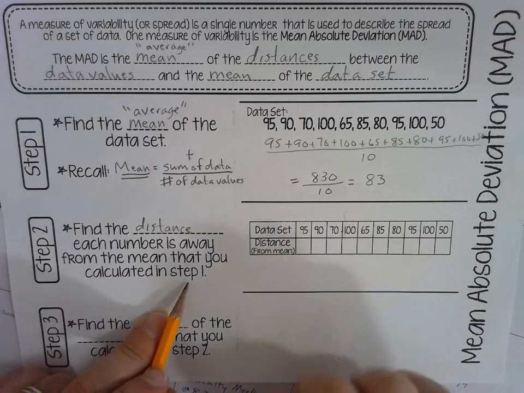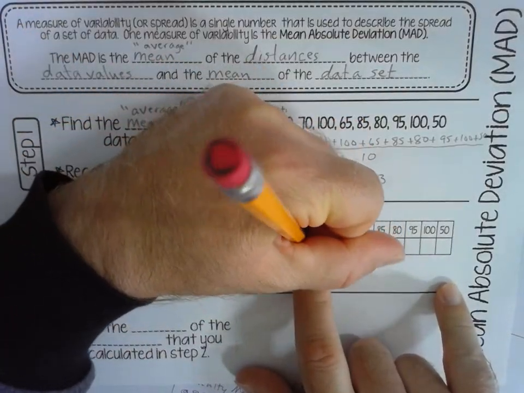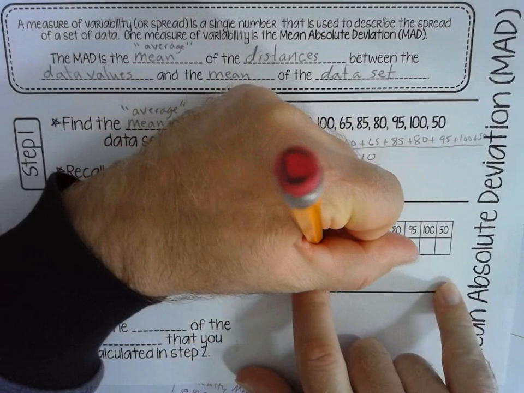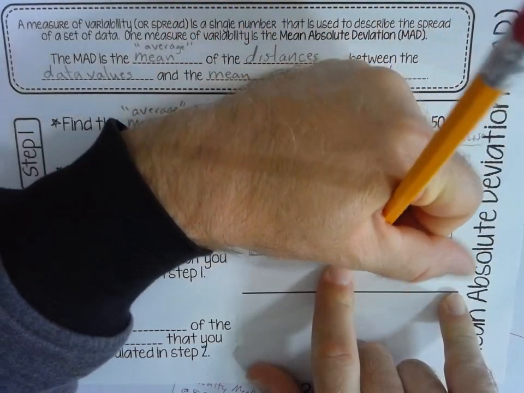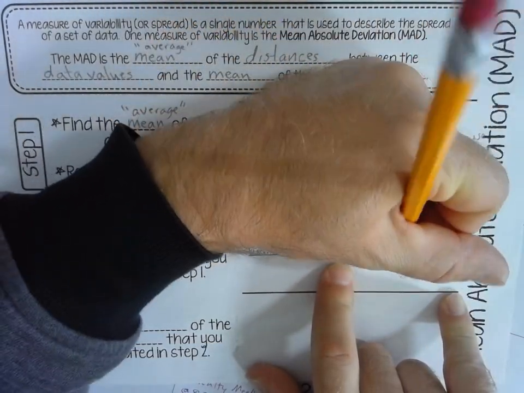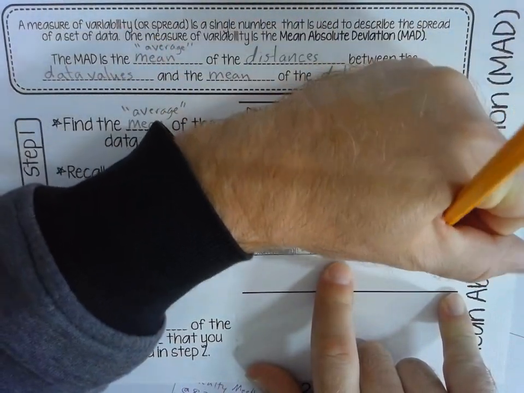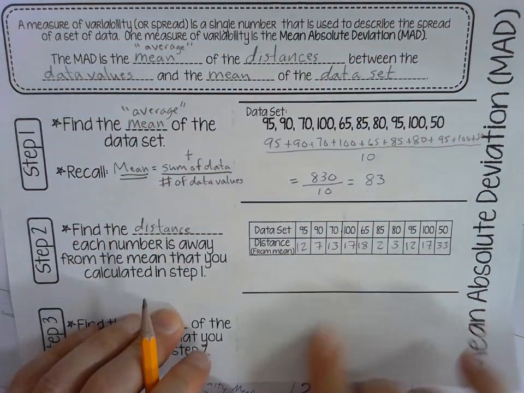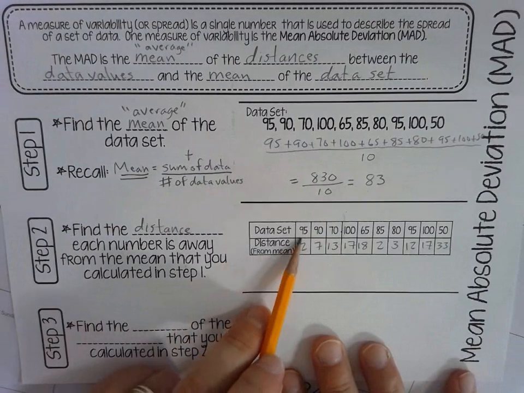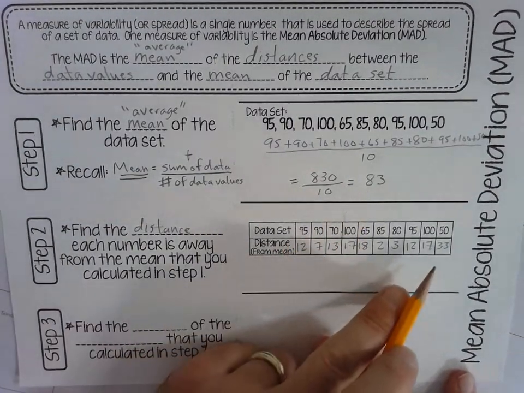Alright, so the distances you should have found are 12, 7, 13, 17, 18, 2, 3, 12, 17, and 33. So that's the next step. You have to find the distance each one is away from the mean that we calculated up here, and you should come up with these numbers.